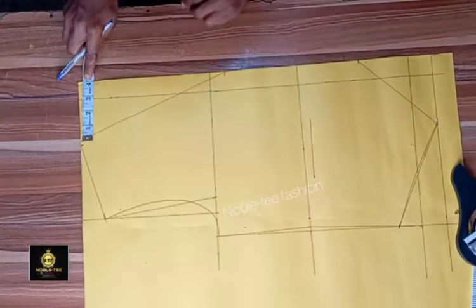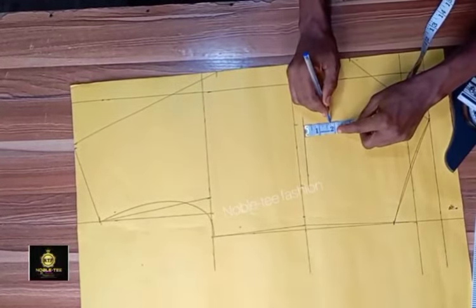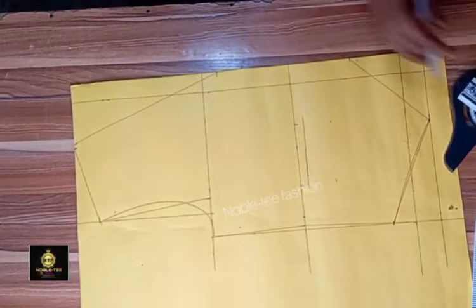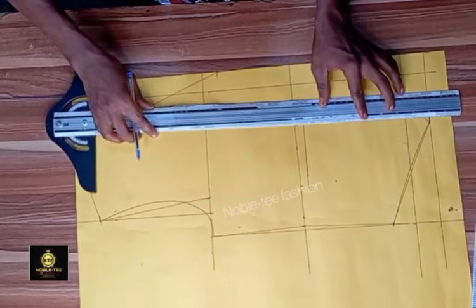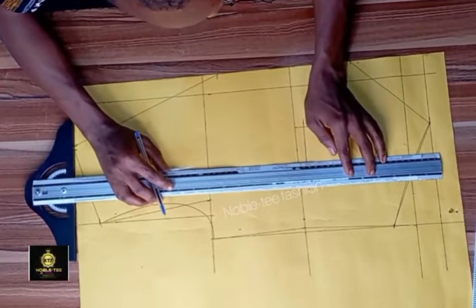2.7 here. The pocket opening is 4 inches. I'm using 4 inches for this, so you mark 4 inches. But on average you can as well have it 4.5. Now you mark the flap as 1.7. Mark 1.7, and then you roll it straight like this, and you roll it to this point as well.